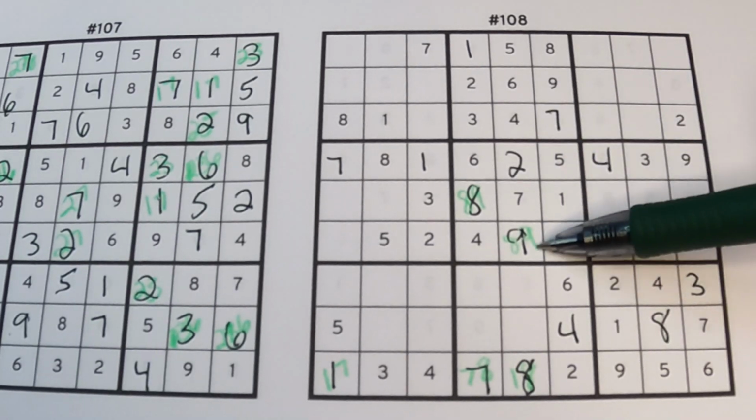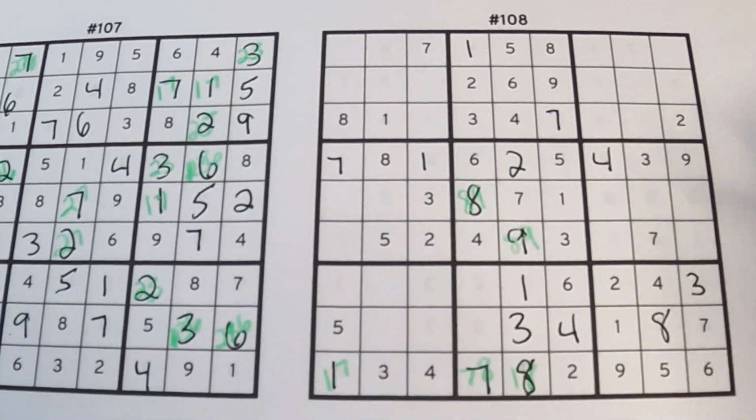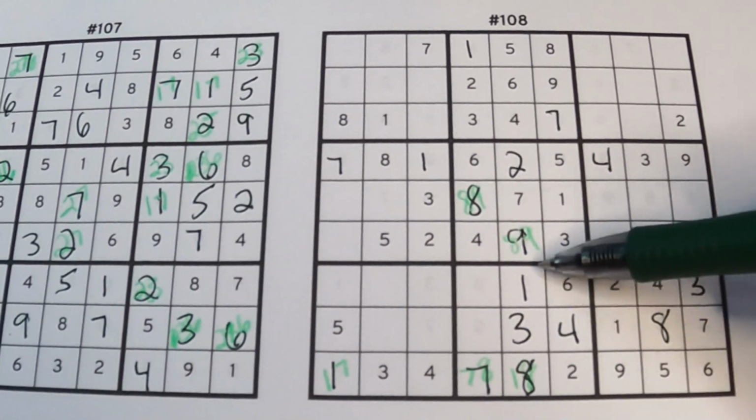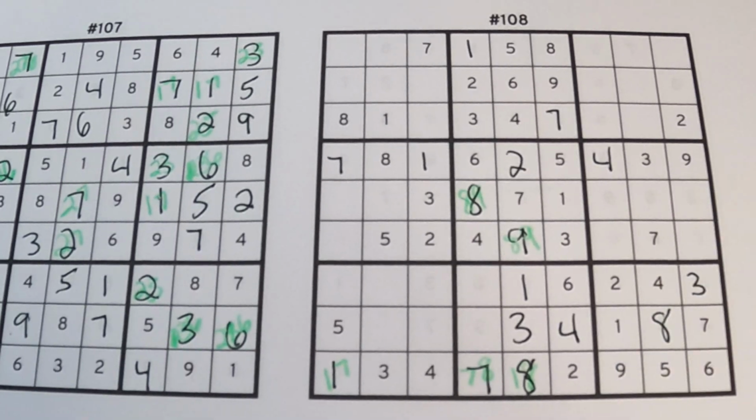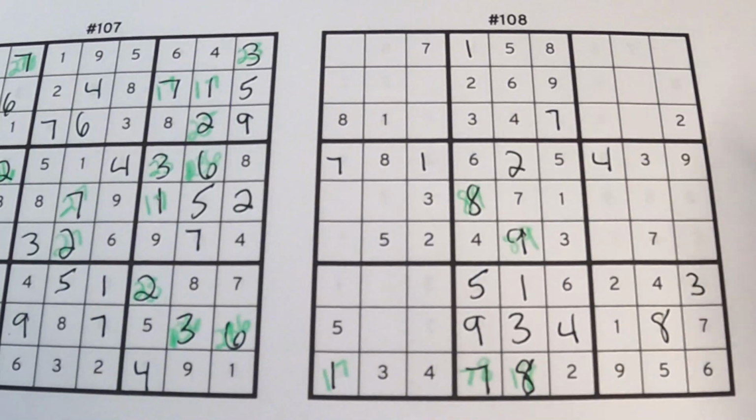For this column now, we're missing 1 and 3. We've got a 3 here, so 1, 3. For this box now, we're missing 5 and 9. We've got a 5 here, so 9, 5.